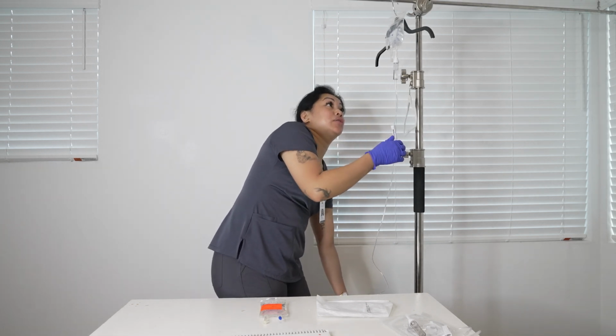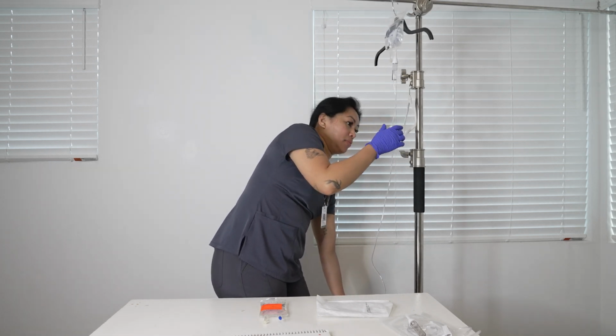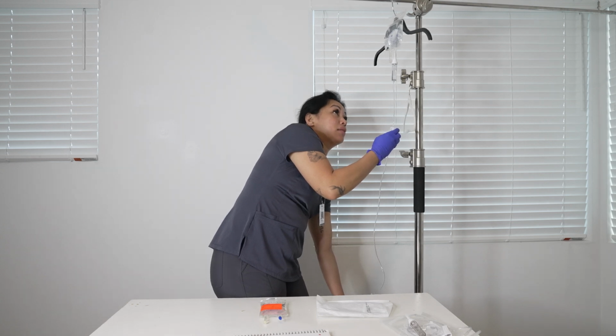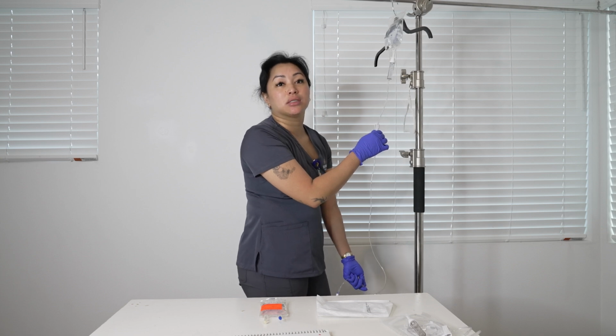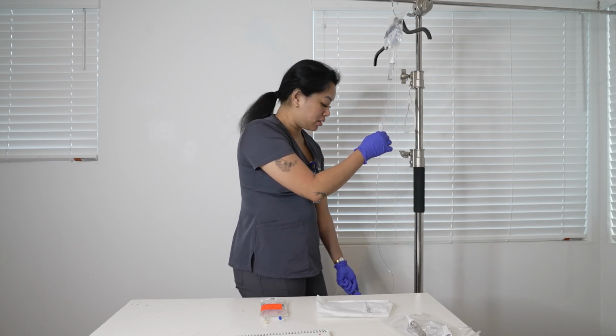And we have to make sure that the fluids is 30 inches above the patient's IV site.